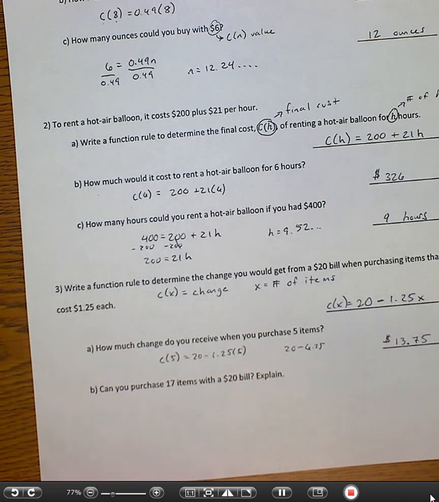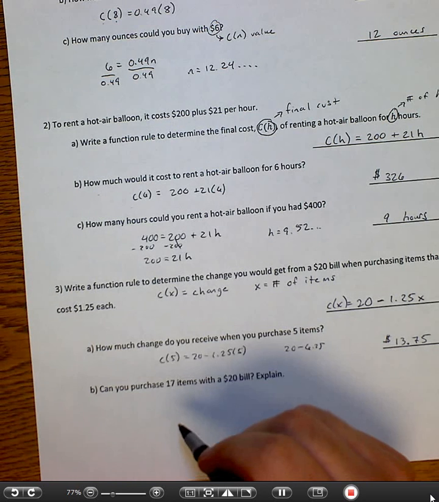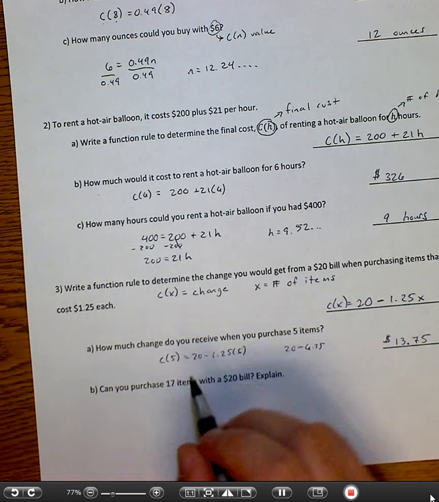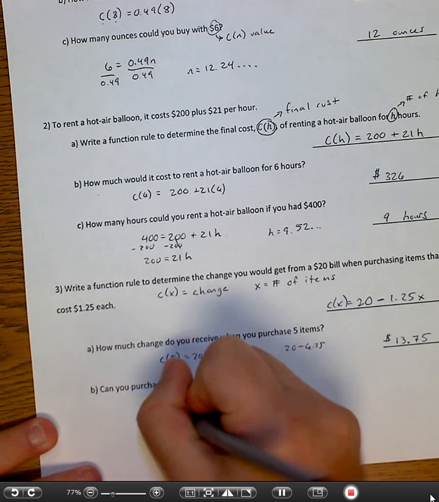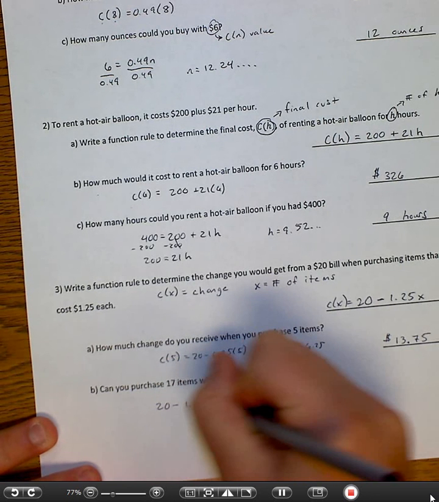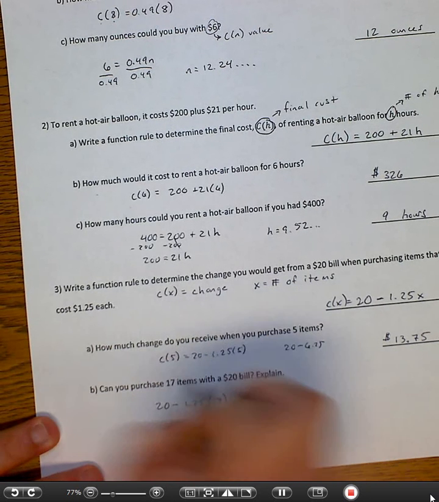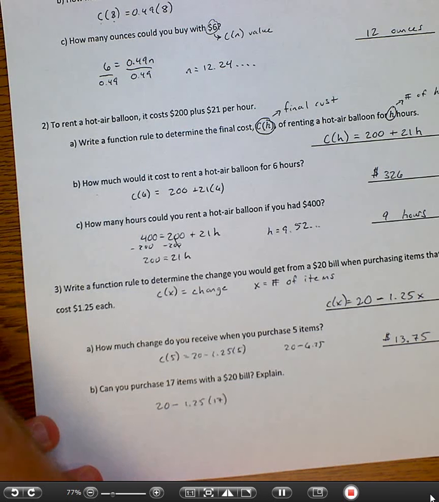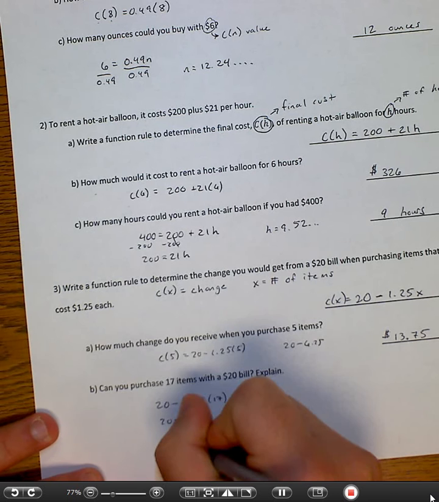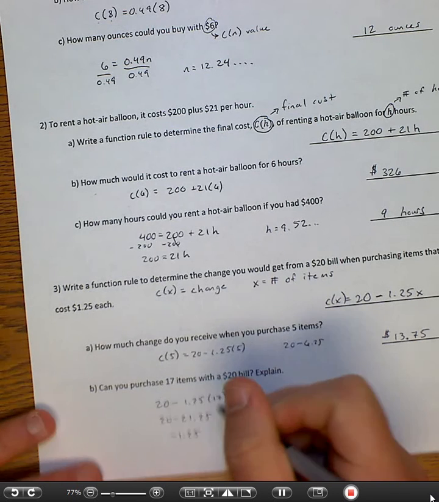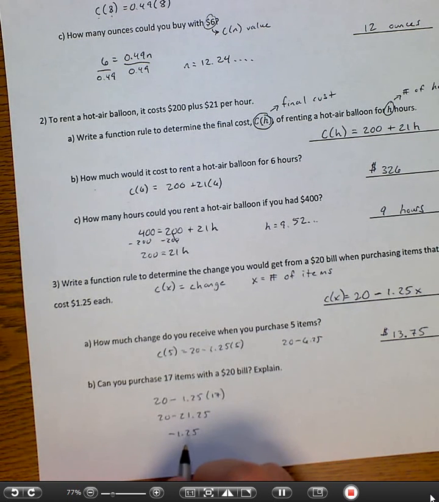Can you purchase 17 items with a $20 bill? And explain. So, again, different way of using your function rule. If I bought 17 items, how much would it cost? Okay, 1.25 times 17, I get 21.25, which makes the change negative 1.25. Can I get a negative amount of change?